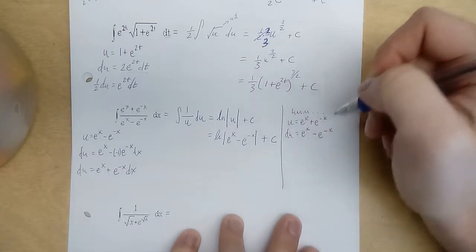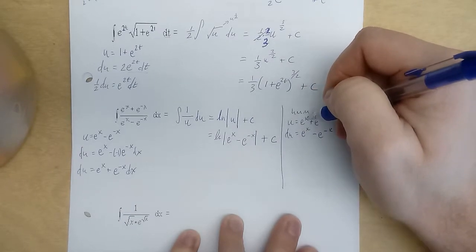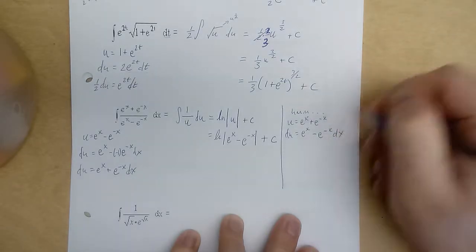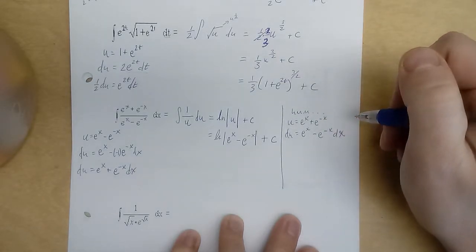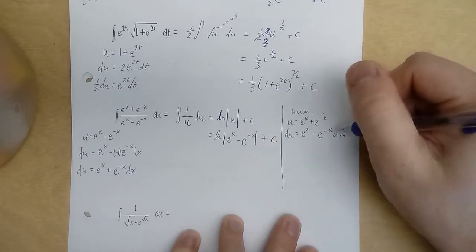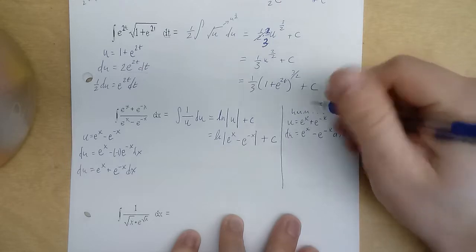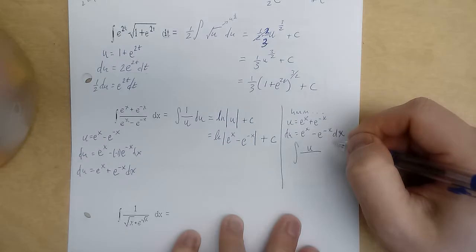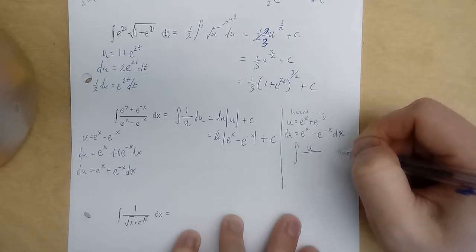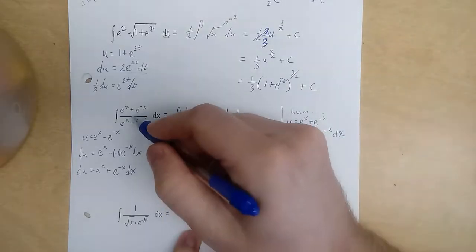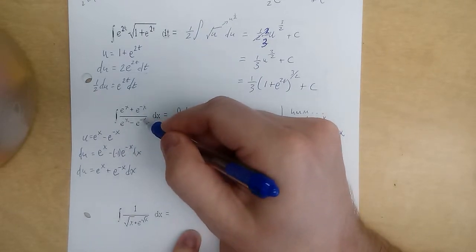So that means that if we go back in, here's our issue. We'd be able to say the top is u, but I can't just go in and do this, because this is an e to the x minus e to the negative x on top.